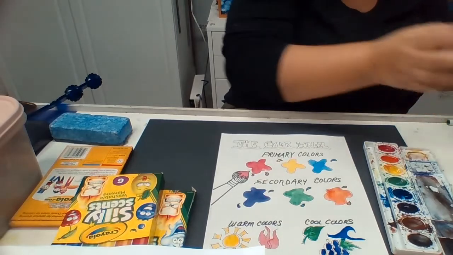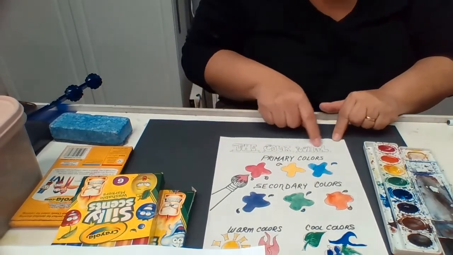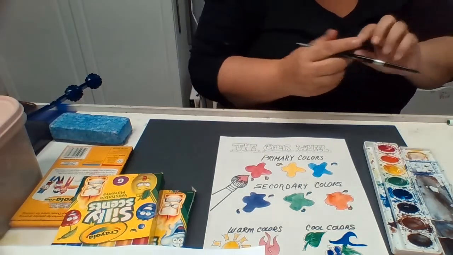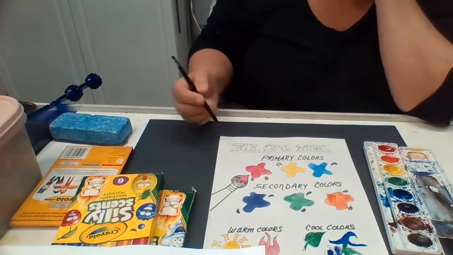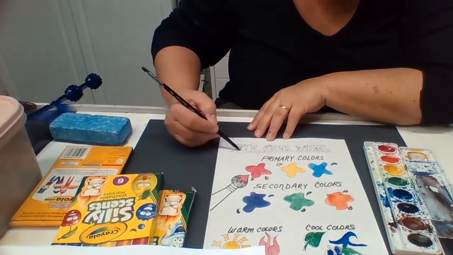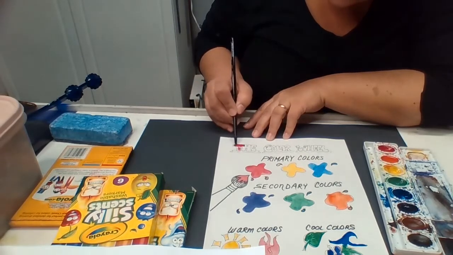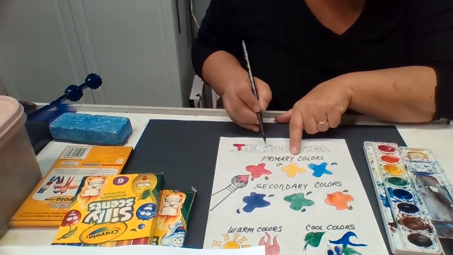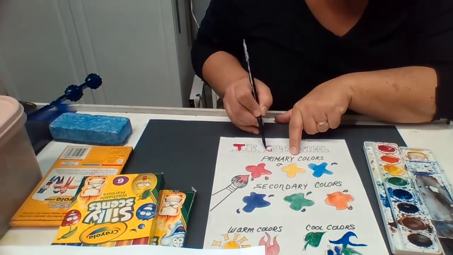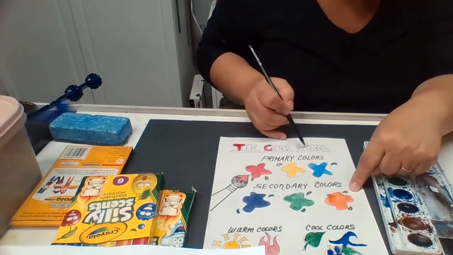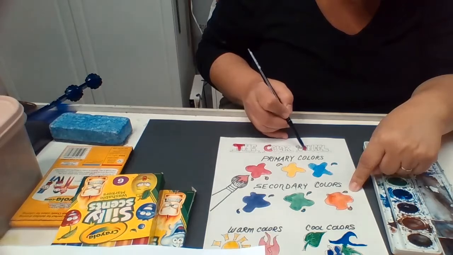That was really cool. So now if you'd like, why don't you color in the words up at the top that say the color wheel. And you could color them any color you want. You can paint them, or you could color them, or you could use pencils, whatever you want. So long as you understand what primary colors are, which again are red, yellow, and blue, and what secondary colors are: purple, green, and orange.